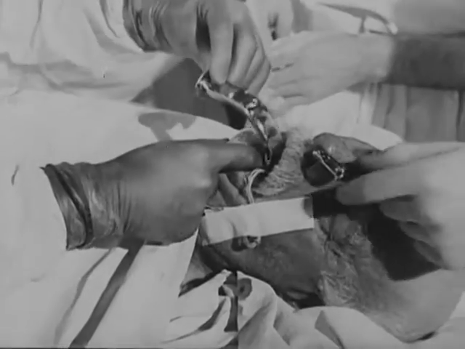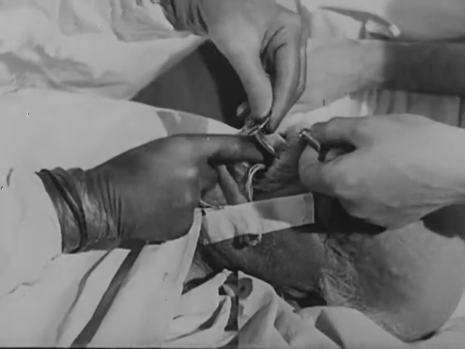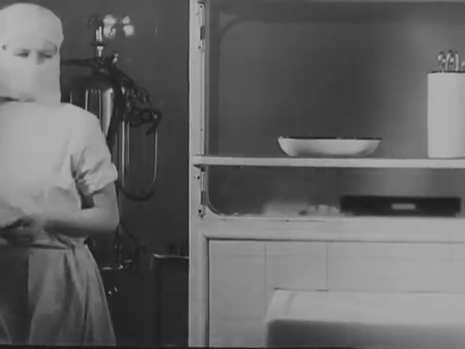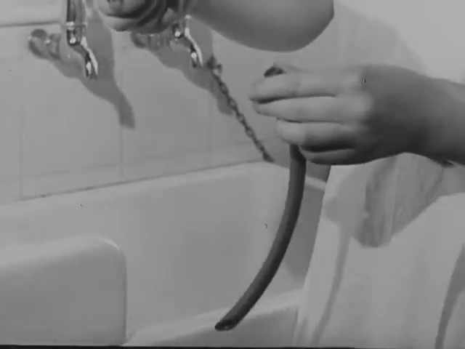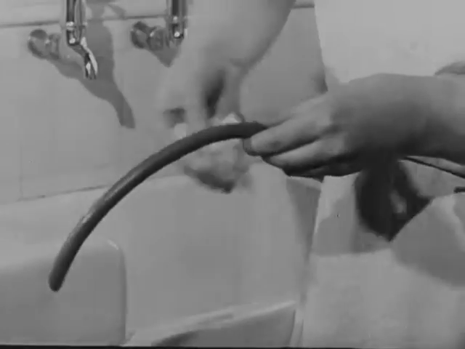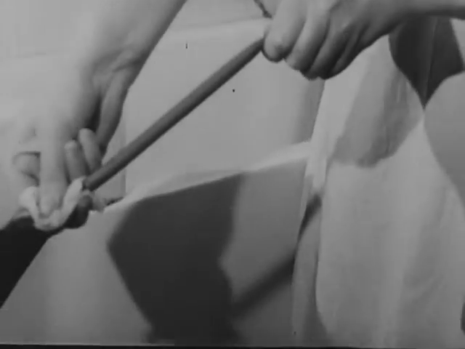As soon as an operation is finished, it is important that the endotracheal tube is properly prepared for further use. First, the tube and the connection are taken apart, and the tube is then cleaned on the outside with a swab dipped in ether.